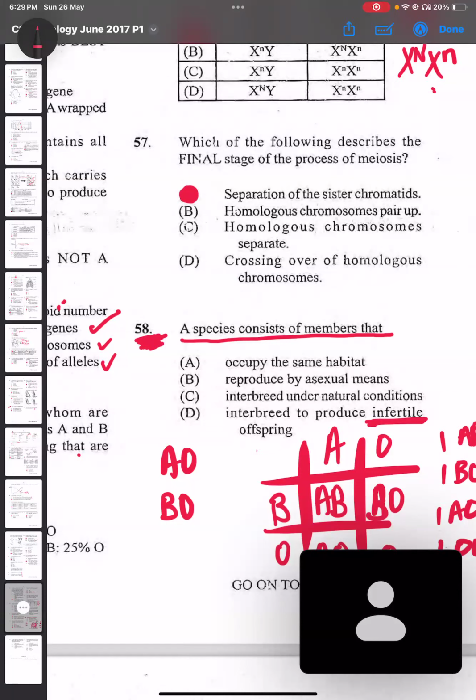Yes, Joshua, that's why I said you have to read the question carefully. So in this case, your most appropriate answer would be C, where they interbreed under natural conditions. D cannot work. Once you start talking about infertility, that's not a species.